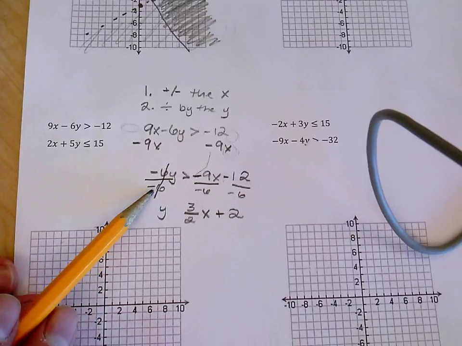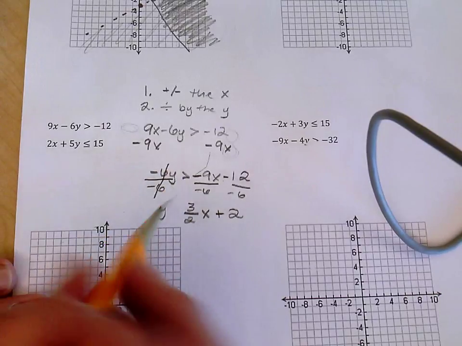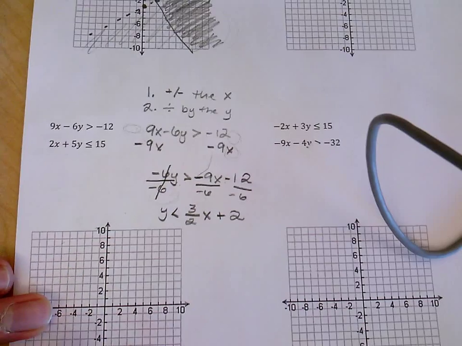Now, this only works when we divide by a negative. -6 is a negative, so what we're going to do is take this sign and change directions. Okay?